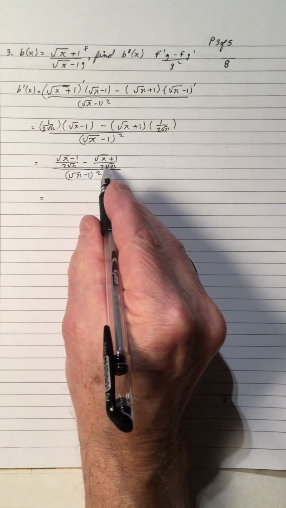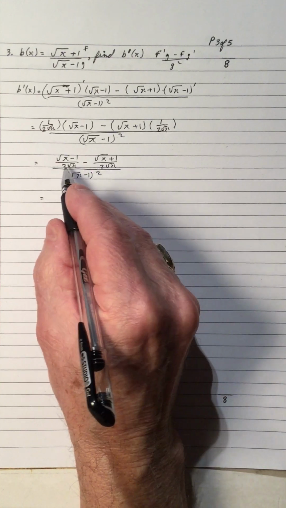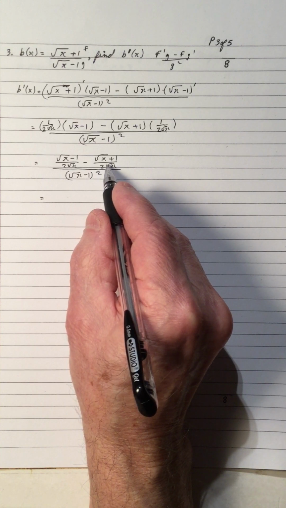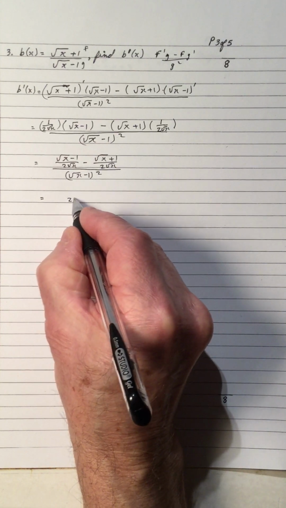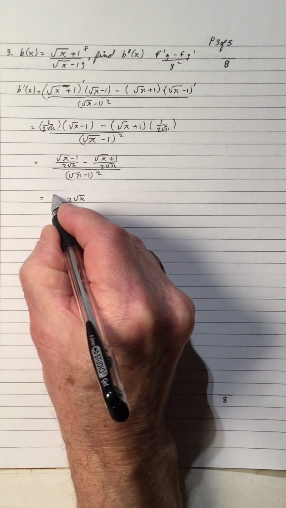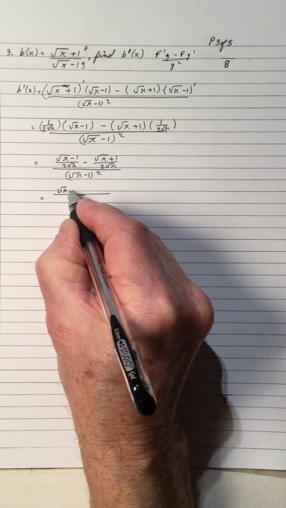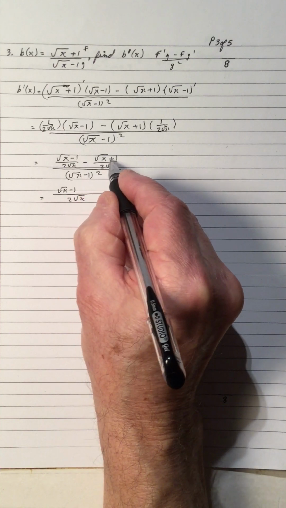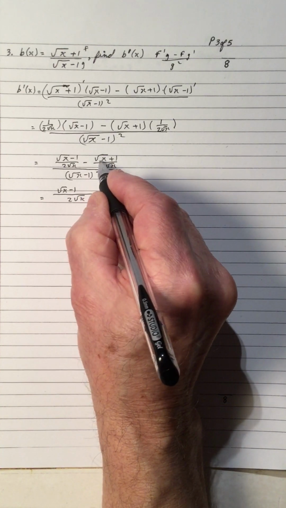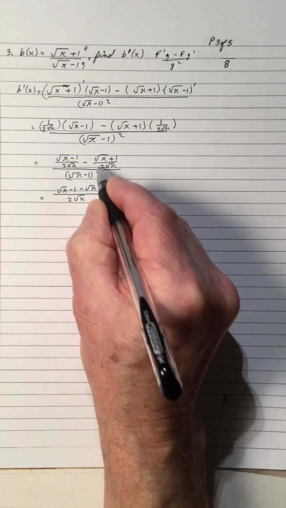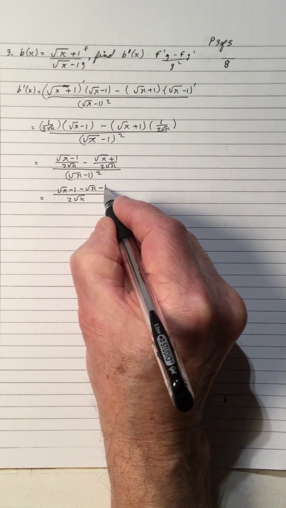Since we have a complex fraction, I can add these two together first if I wish, because they're the same denominators. So 2 root x is the denominator of both of these, so that's root x minus 1. We're going to subtract root x plus 1, so the negative of root x is negative root x, and the negative of plus 1 is minus 1.